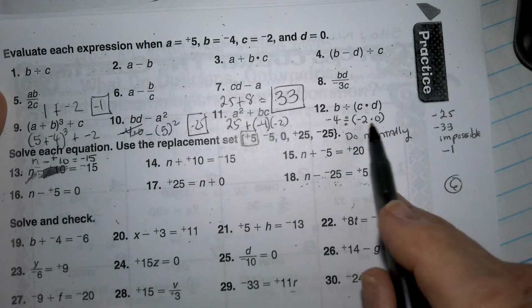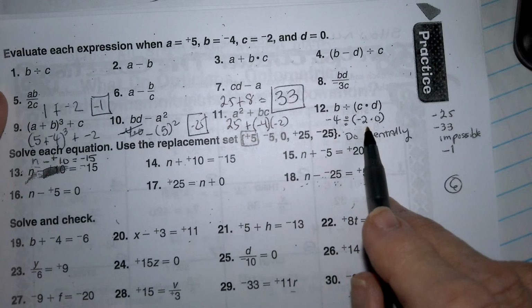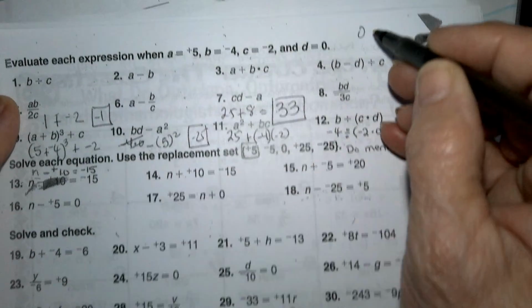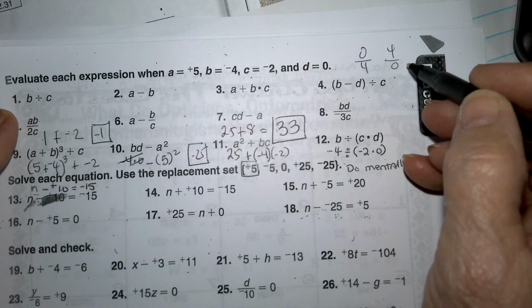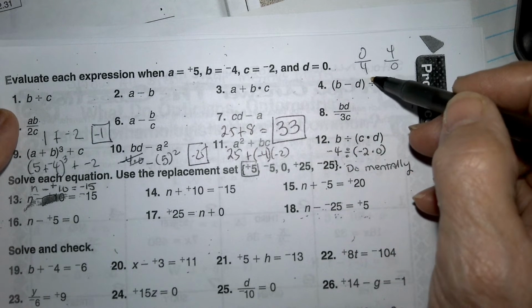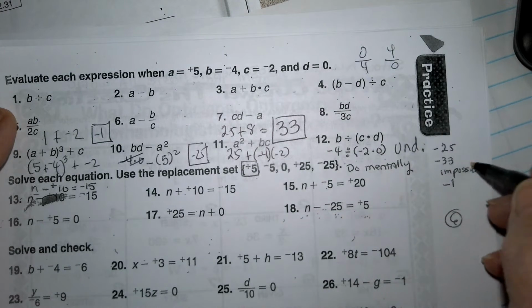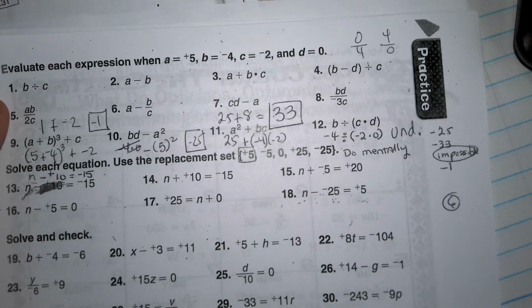Okay. Now I filled this one in for you. What is -2 times 0? 0. What's -4 divided by 0? In fact, this is one that they call undefined. I can have 0 divided by 4, but I cannot have 4 divided by 0. This one is undefined. 0 divided by 4 is 0. Don't worry about that too much. It's impossible. You can't divide anything by 0. I've got 30 pieces of candy and I'm dividing it by 0 people. No, there's nothing there. There's no people. So I can't do that division.